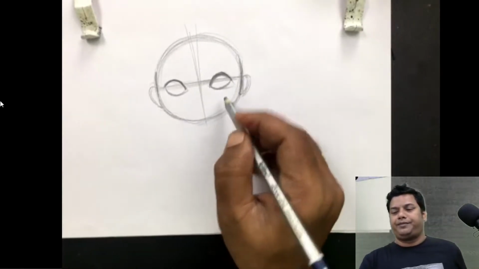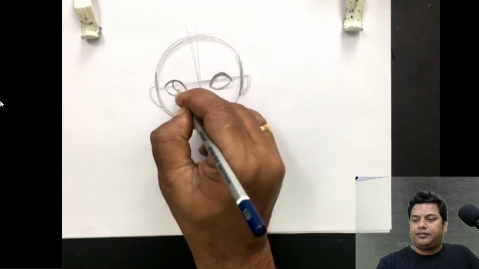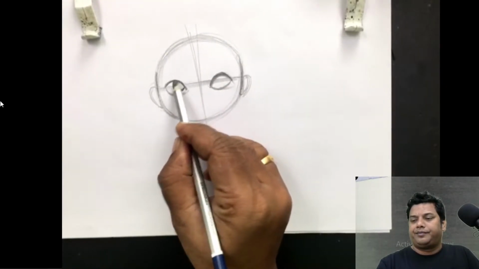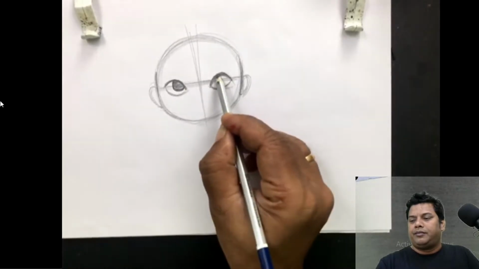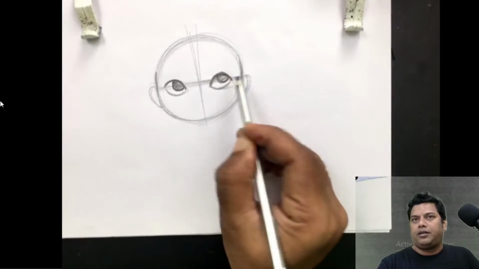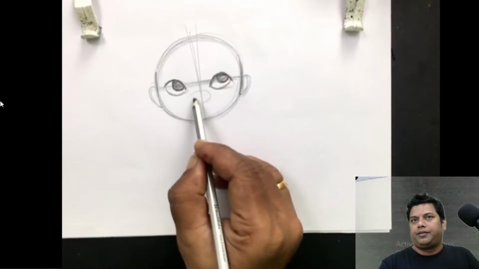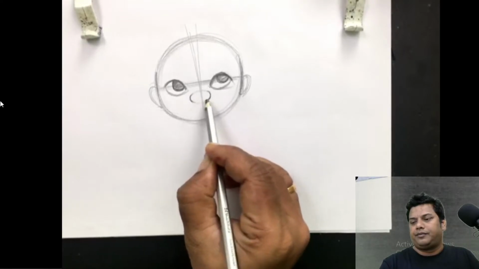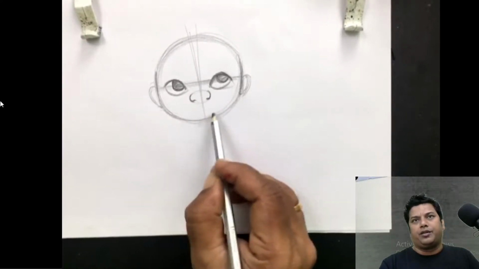This is very simple. And one eye like this, okay? Make it like this, simple. This is the nose.